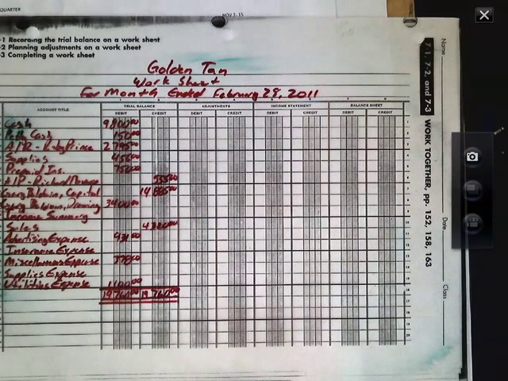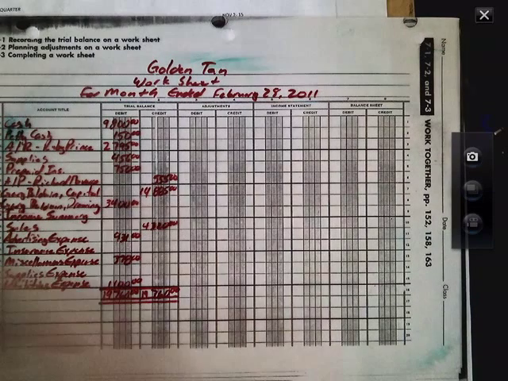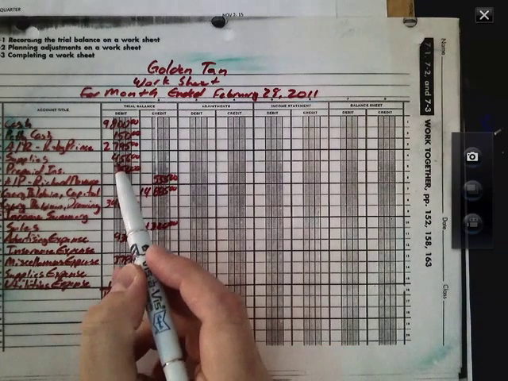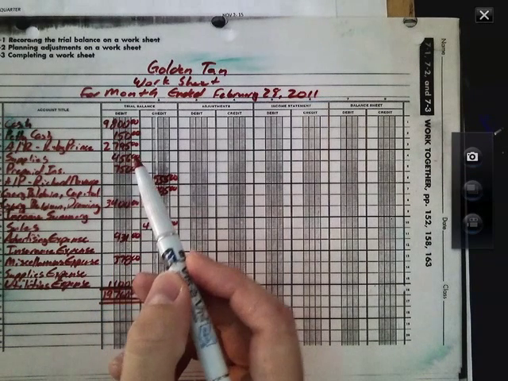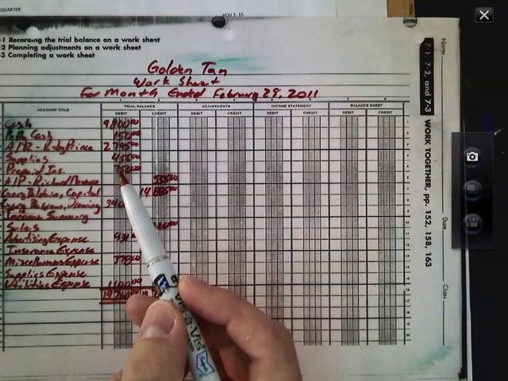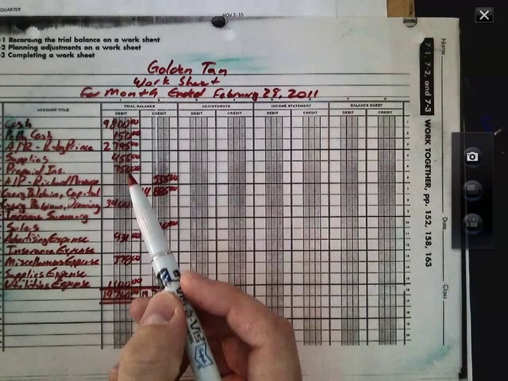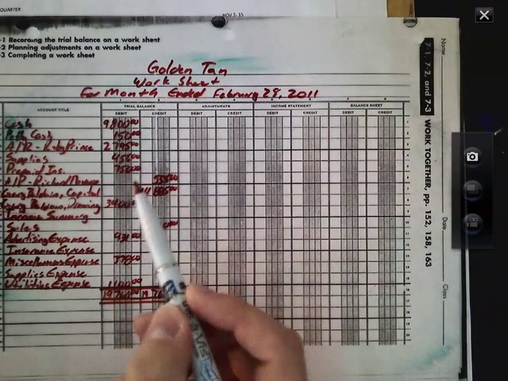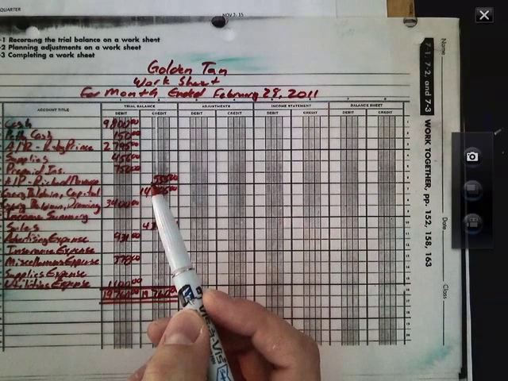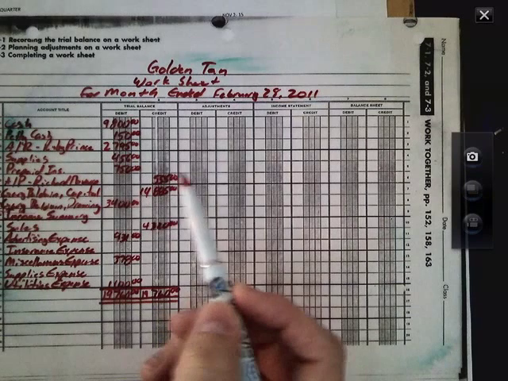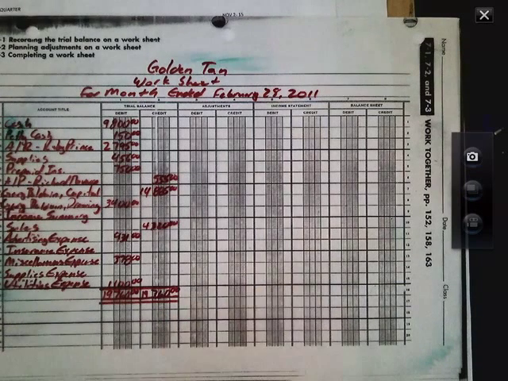You have supplies on hand, which is now $325. Your supplies were $456, and your supplies are now $325. So what we need to do is figure out how much those supplies decreased because we used some supplies. How do you figure out how much there was if you know how much you start with and how much you end with?